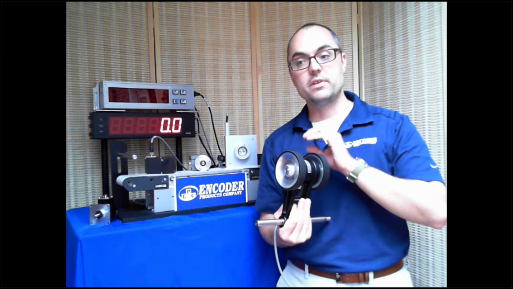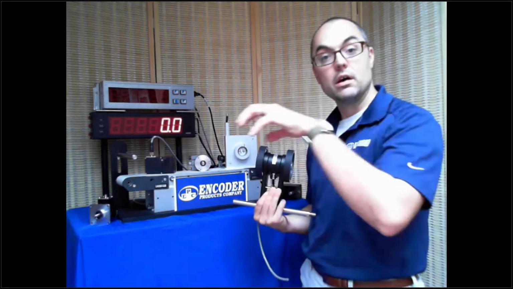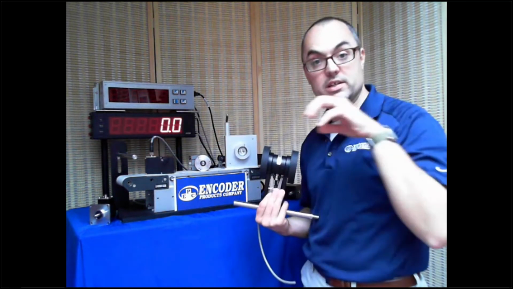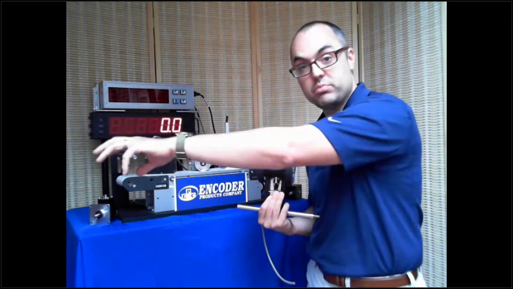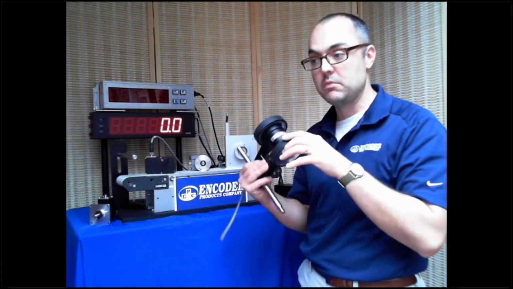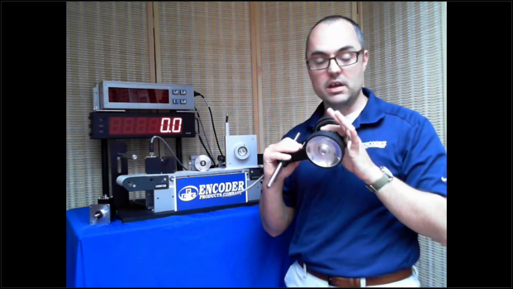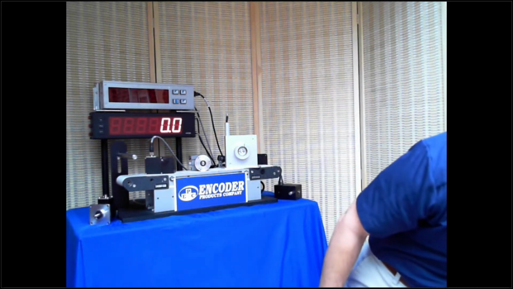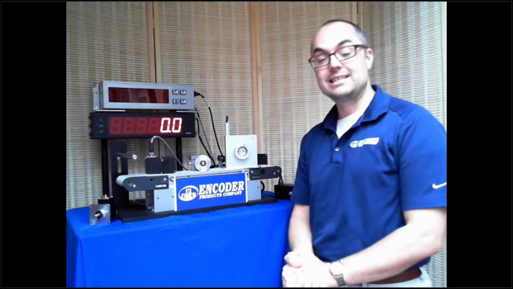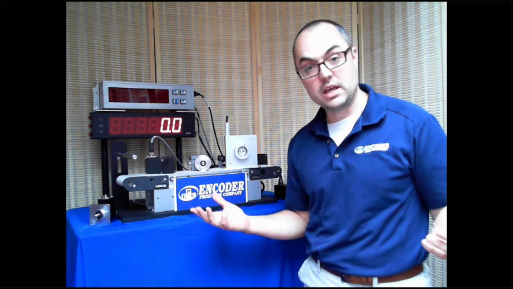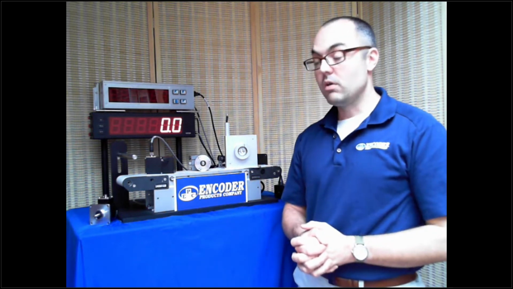If you need something going back and forth, say a print head on a printer that's constantly going across and back, and you need to repeatedly position it back to zero every time, a wheel encoder is not going to do that for you. Another solution, which we don't sell, is scales. Maybe you're looking at a scale to install in your system. Well, hey, scales are great.